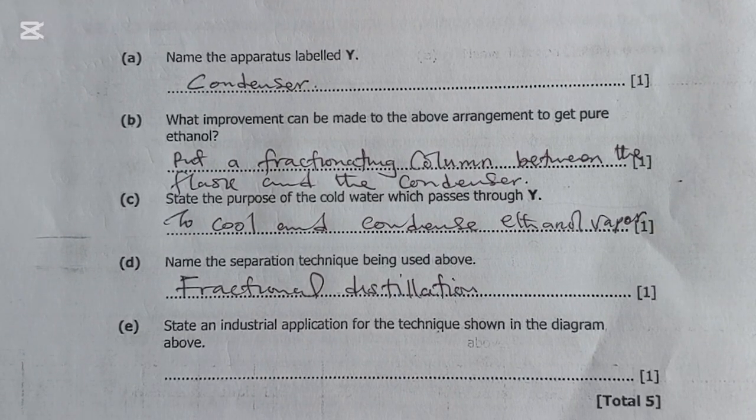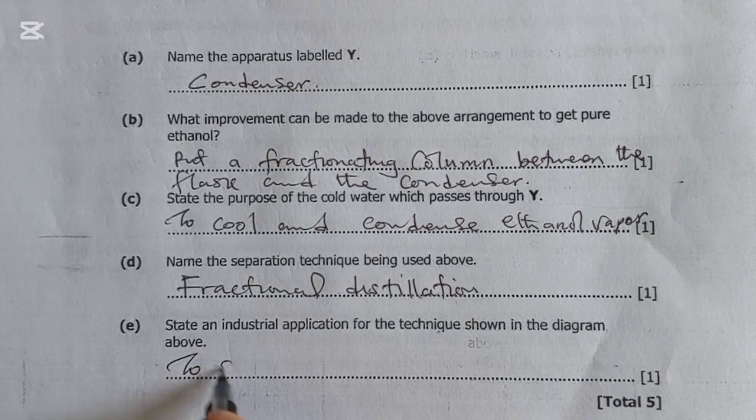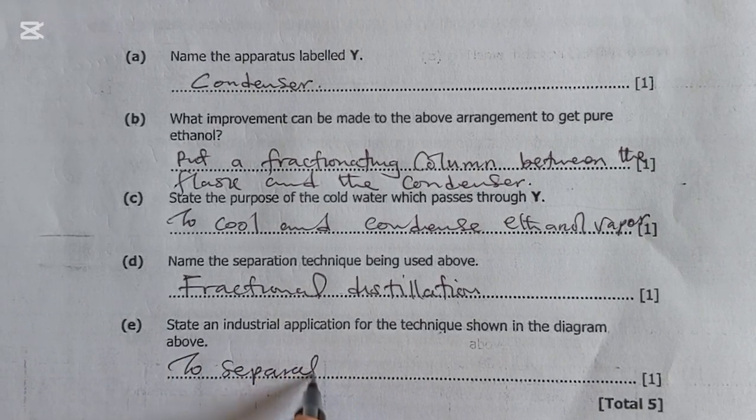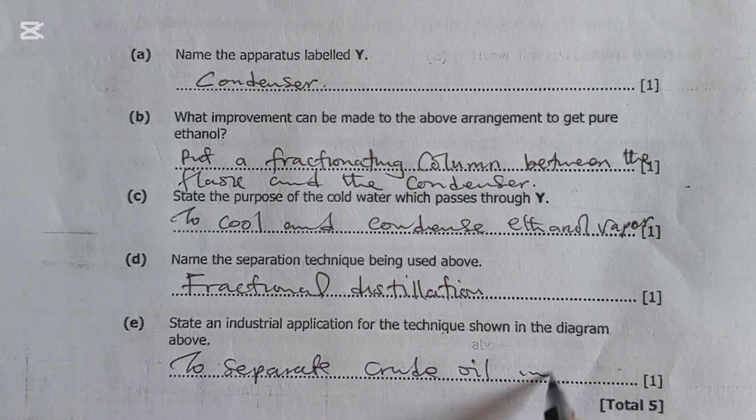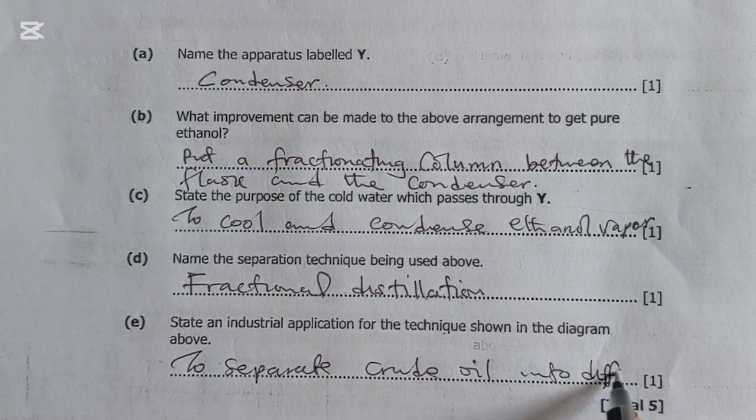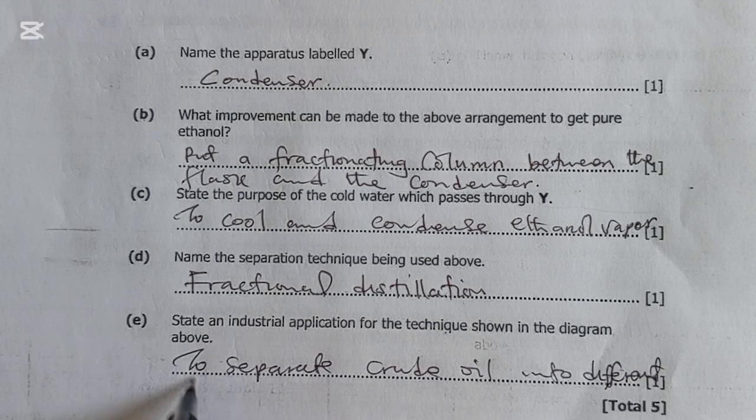Part E, state an industrial application for the technique shown in the diagram above. So this separation technique, which is fractional distillation, it is used to separate crude oil into different fractions.